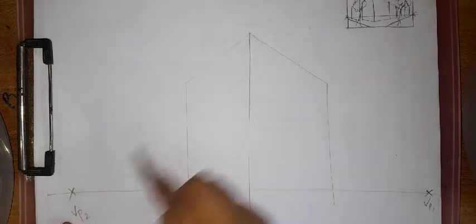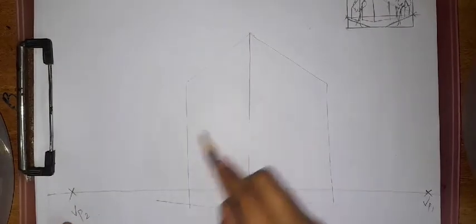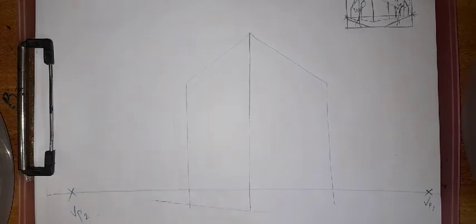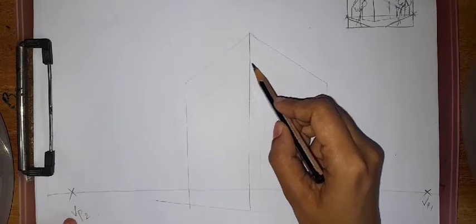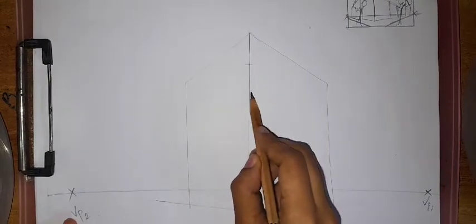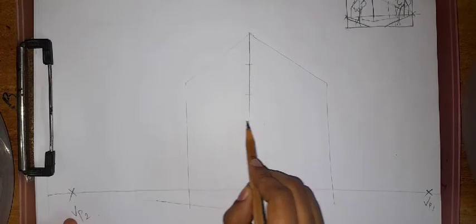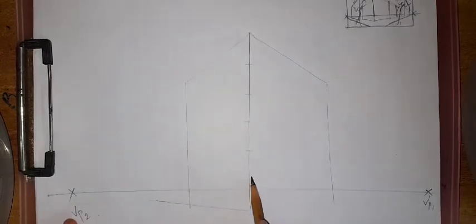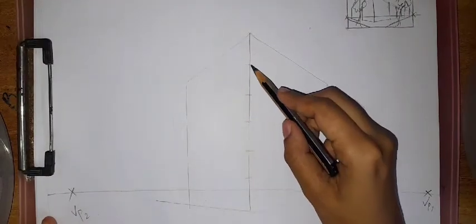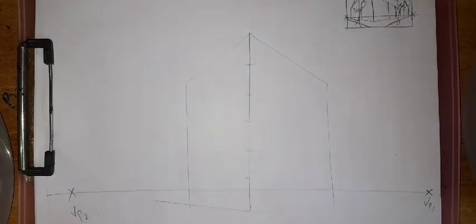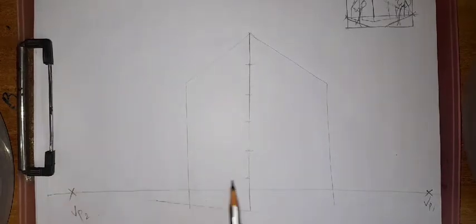And now I'm drawing horizontal lines on the building, which I feel are the windows or the glass panes, an international style building. Now I'm fixing some points so that I could get regular width for my horizontal lines. And the first floor should be slightly above my eye level, right? So I'm doing it like this.